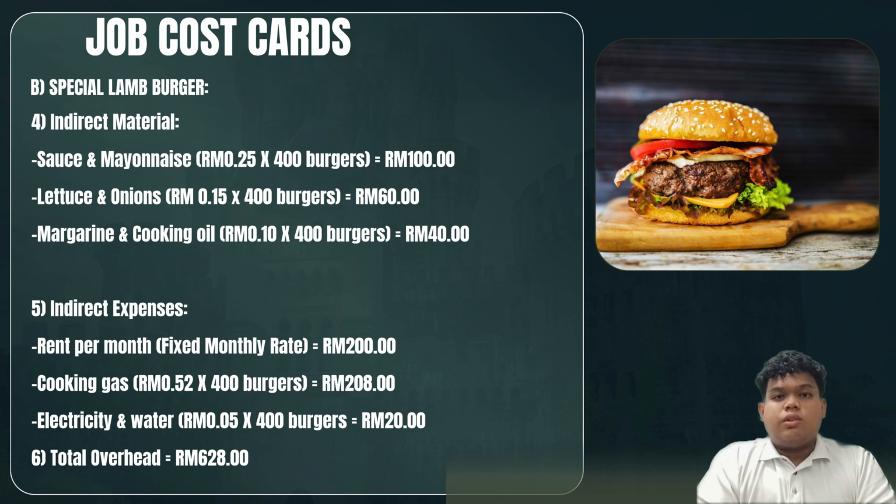Move on. Now we need to calculate all the indirect material. So firstly, we have sauce and mayonnaise, 25 cents for a unit. We need to times with 400 burgers, and we've got around 100 ringgit. Then lettuce and onions, 50 cents for a burger, times with 400 burgers, we've got around 16 ringgit. Then margarine and cooking oil, 10 cents for a burger, times with 400 burgers, we've got around 14 ringgit.